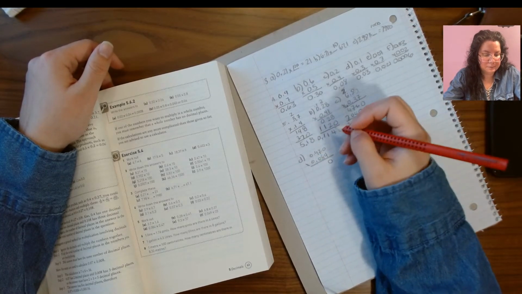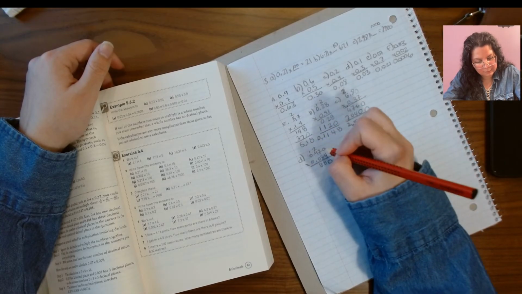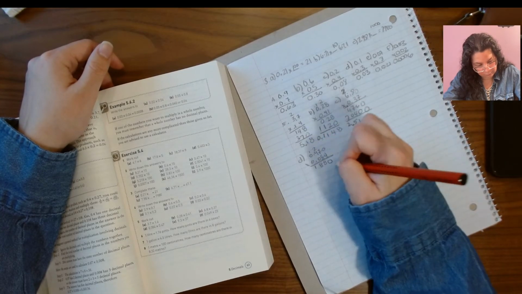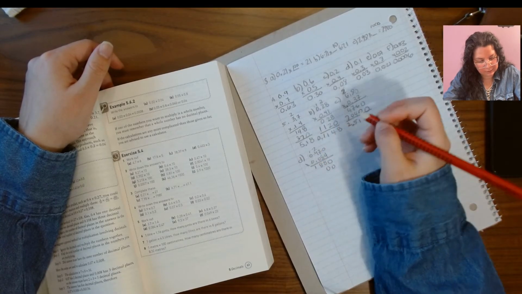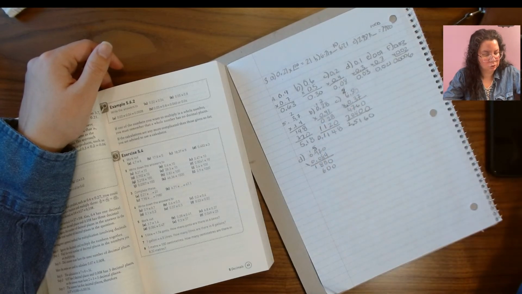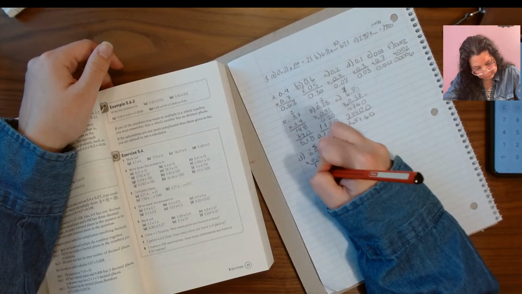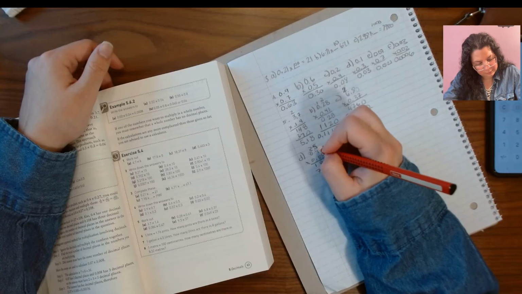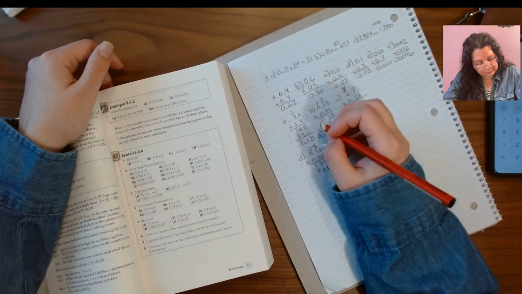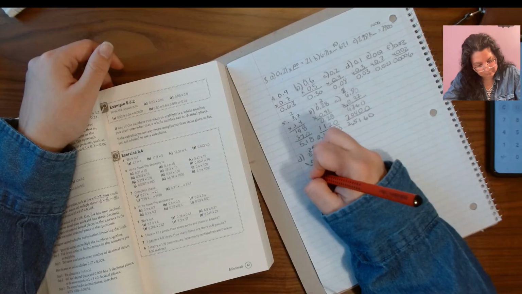4 times 7 is 28. 4 times 4 is 16, 17, 18. 4 times 0 is 0 plus 1 is 1. 8 times 7 is 56. 8 times 4 is 32, right? Plus 5 is 37. 8 times 0 is 0. Plus 3.